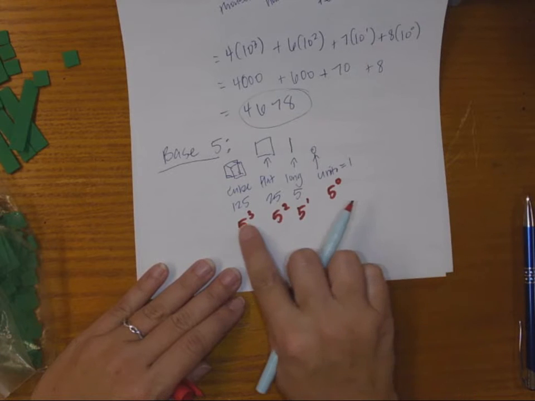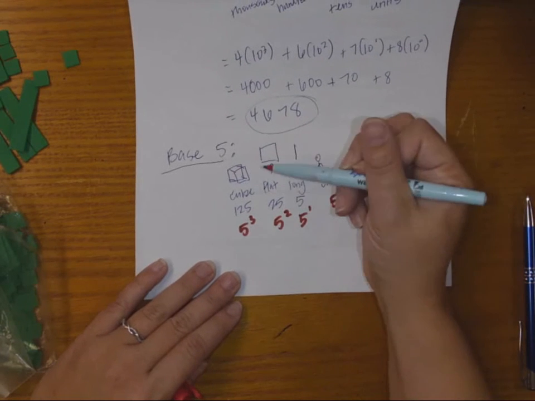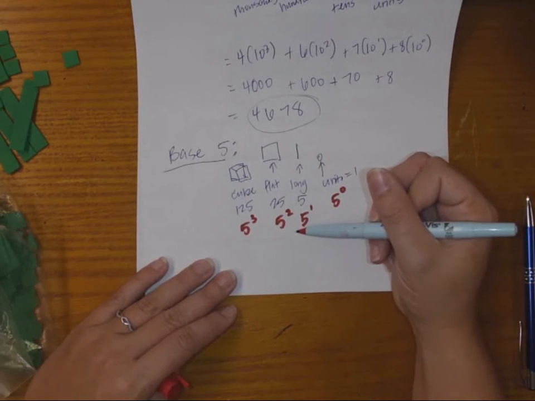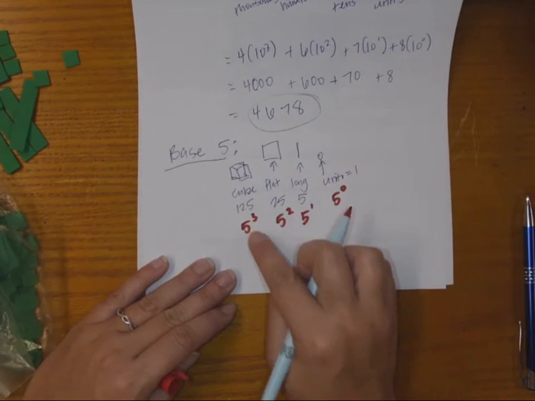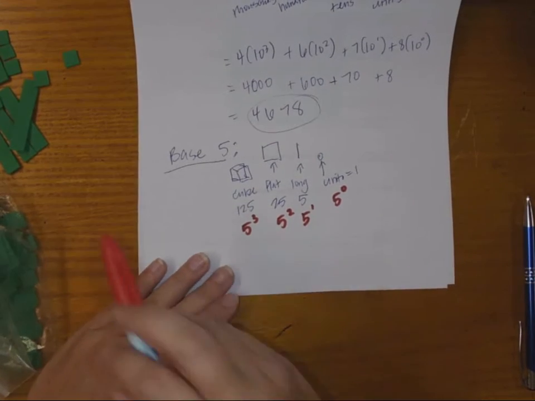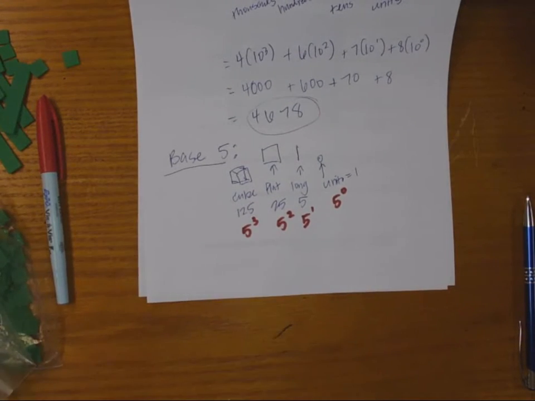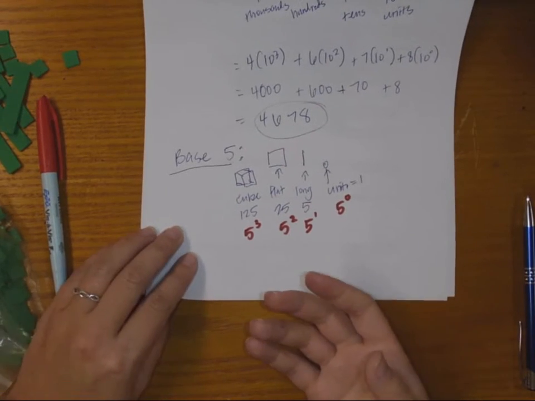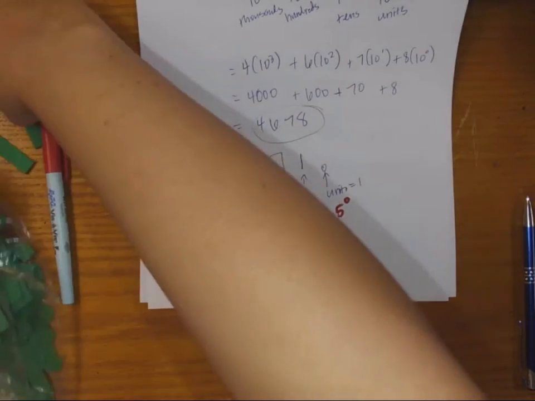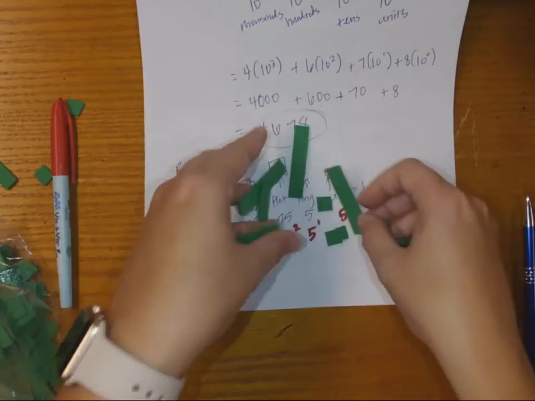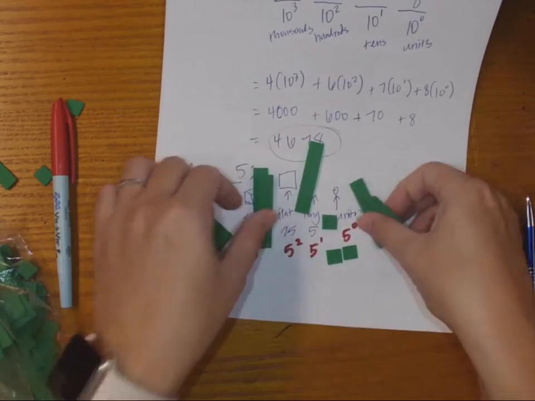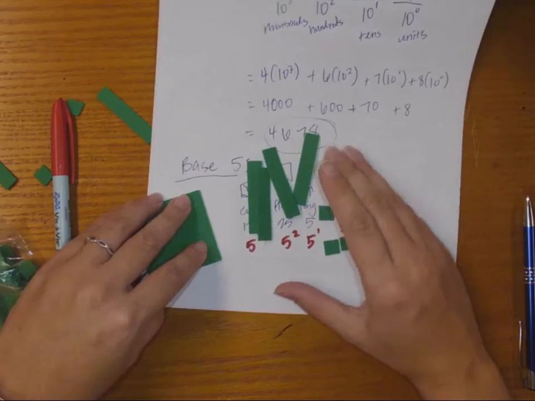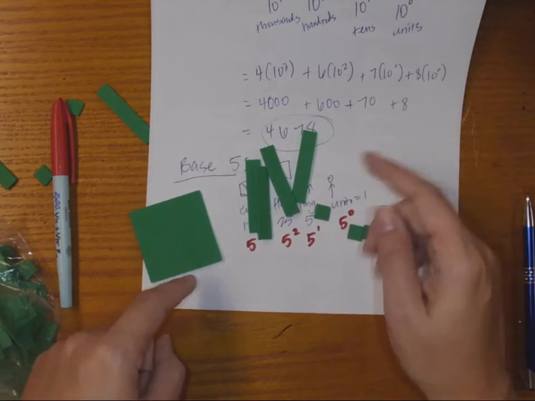Okay, so we have the same exponents. It's just the flat represents a different number than 100. The cube represents a different number than 1,000. Okay, so we're just going to do 2 problems today. Let's take a number in base 5 and put it in base 10. So basically, I'm going to give you some number that looks like this, and I want you to tell me how many units are in that number.